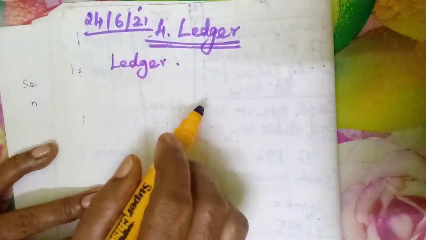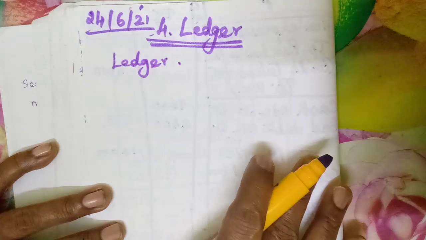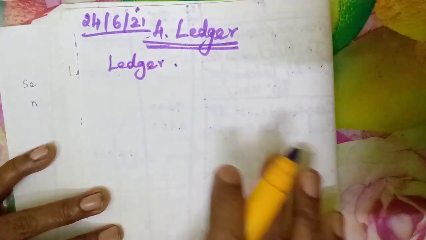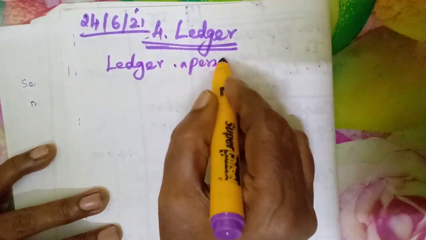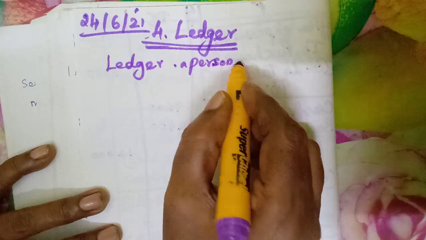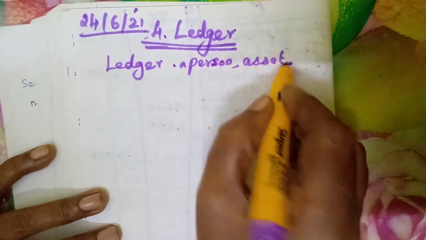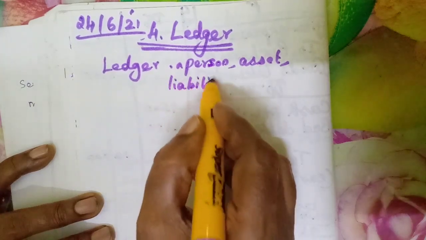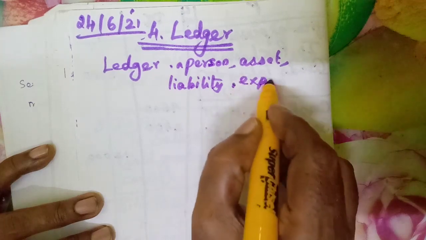What is it? It is a summary of all the transactions relating to a person's account. The person, or it may be an asset, or a liability, or an expense or income.